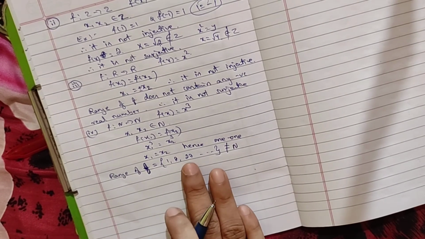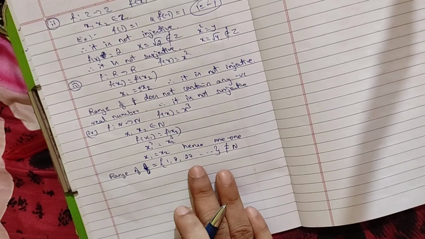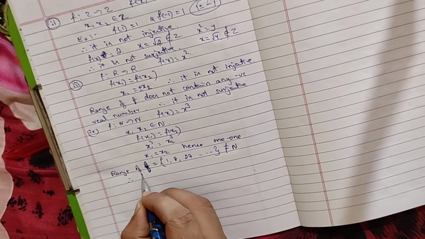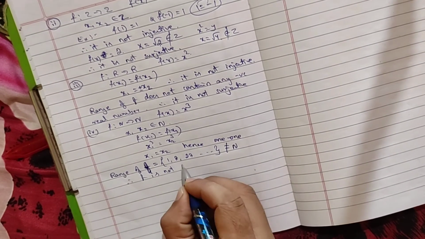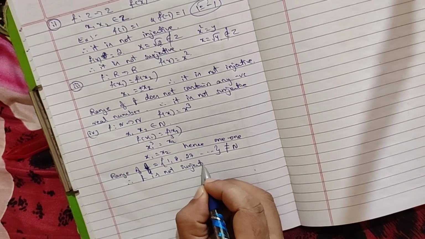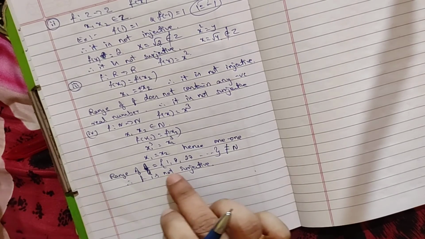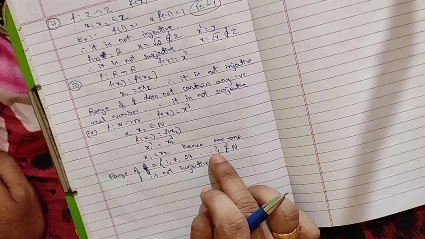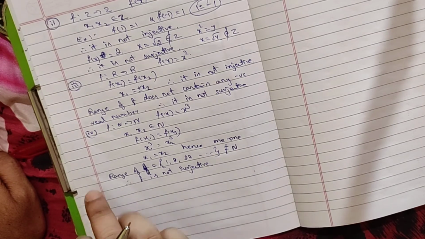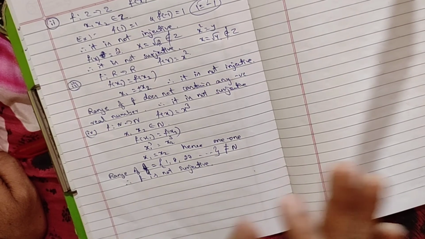It means 1, 8, 27 are there. But what about the remaining numbers? No, it is not there. Therefore, f is not surjective. Clearly, the range of the function is 1, 8, 27, and all the natural numbers are not there. Therefore, it is not surjective.